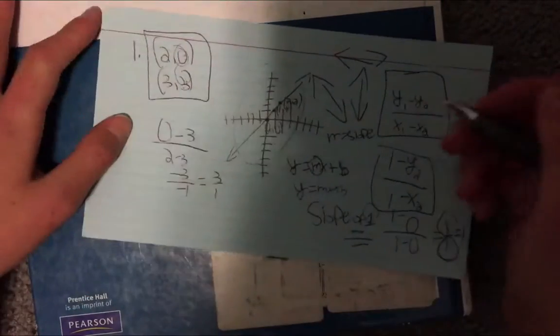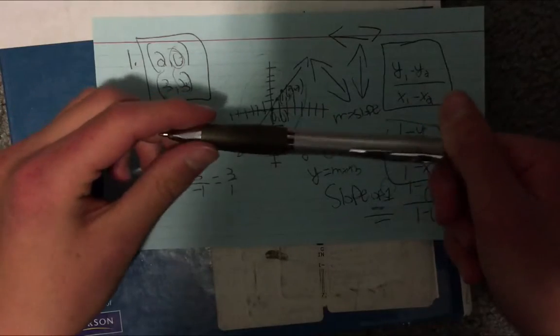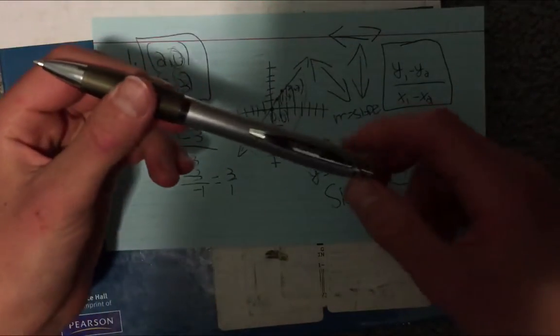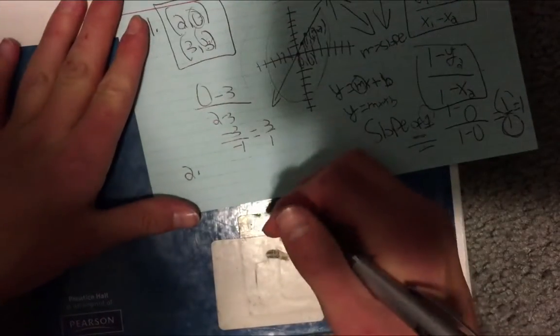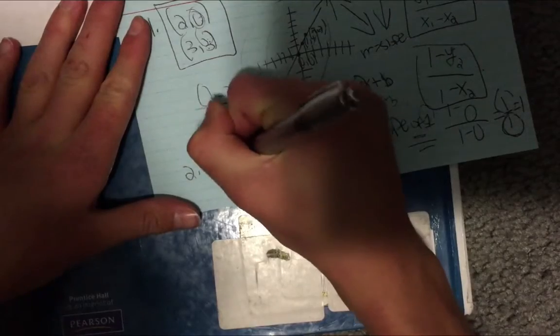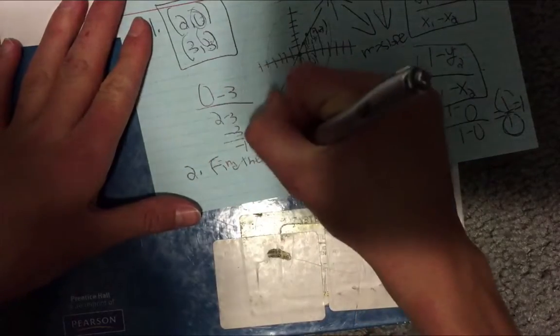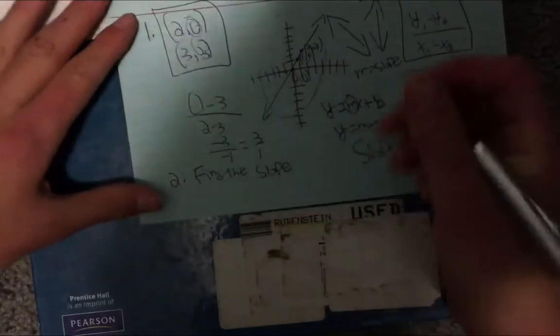And finally, say that your slope is found in a word problem, or the points are found in the word problem and it asks you to find the slope. So, for example, let's just go with find the slope. Please excuse my messy handwriting.